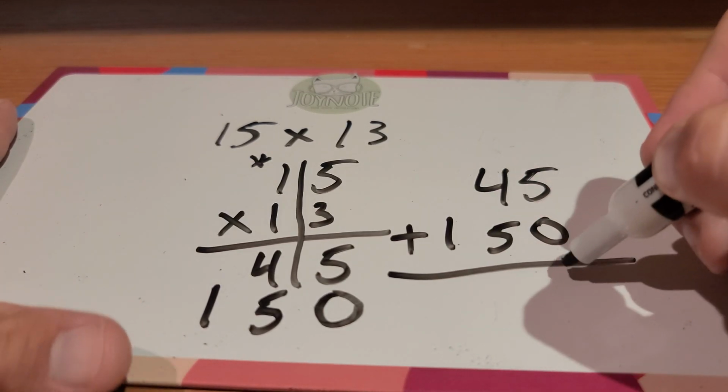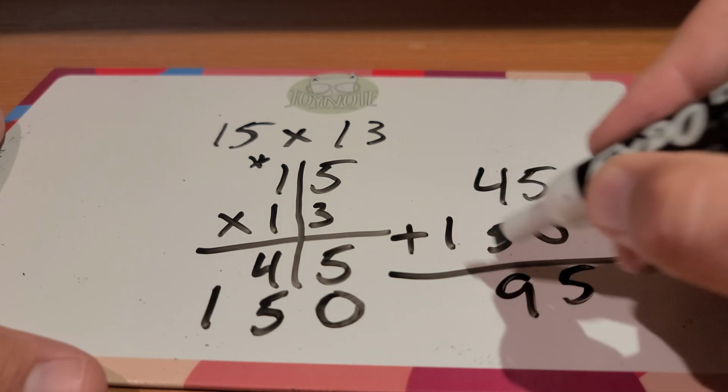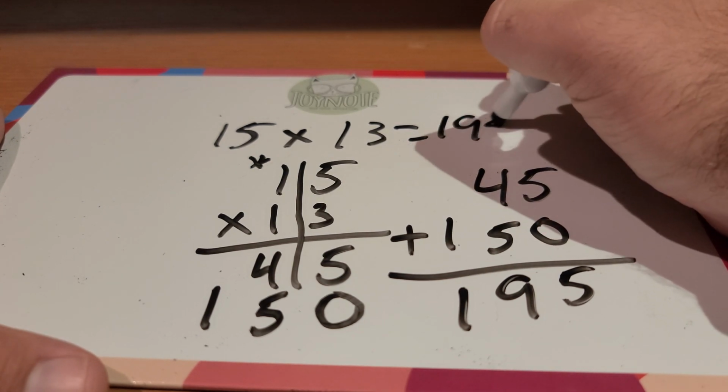So 5 plus 0 is 5. 4 plus 5 is 9. 1 plus nothing is 1. Our answer is 195.